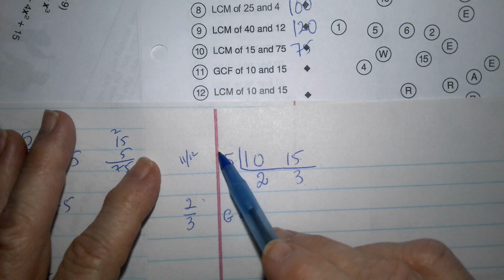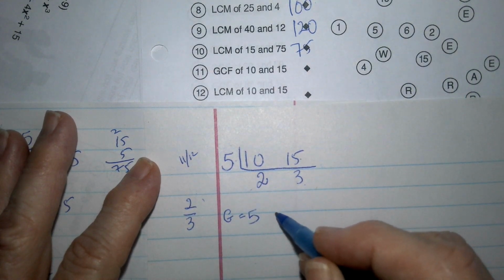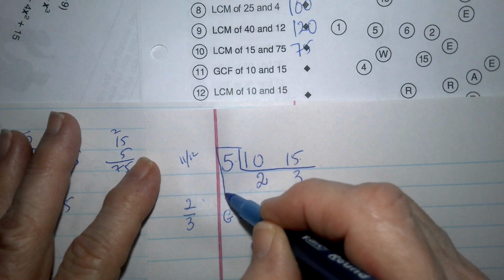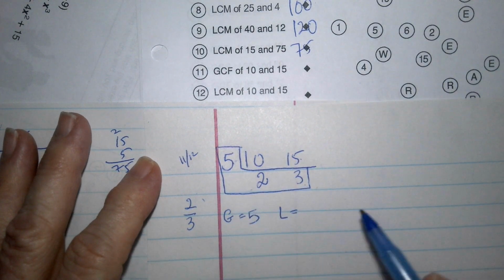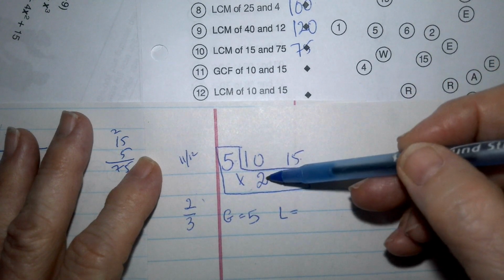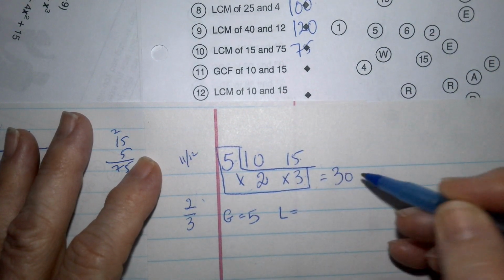Greatest common factor is to the left, which is what? 5. And then the least common multiple is when I draw the L. What do I do with all 3 of these numbers? I multiply them. So 5 times 2 is 10. 10 times 3 is 30.